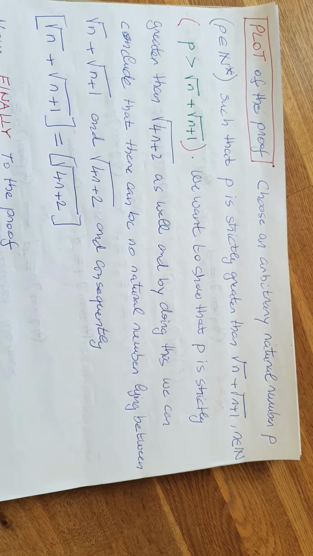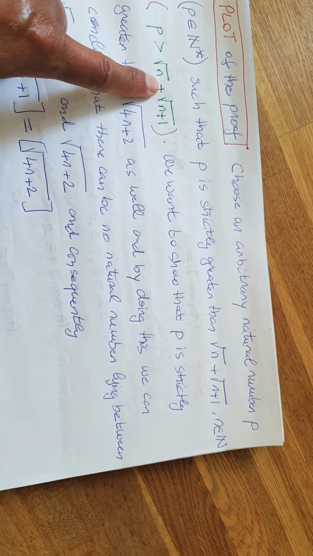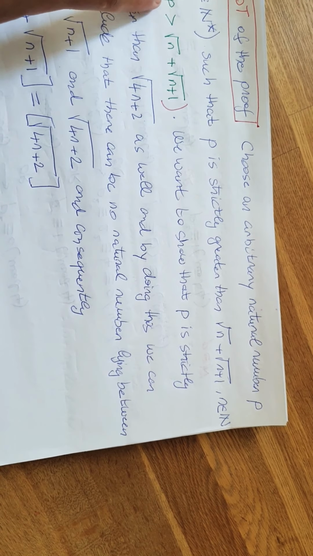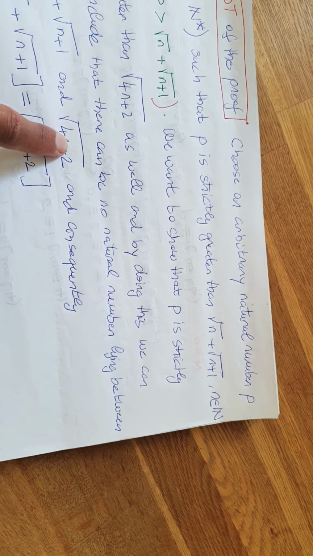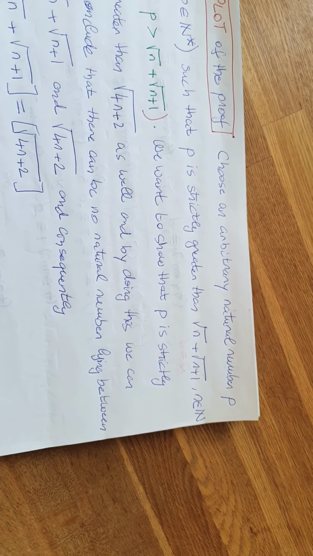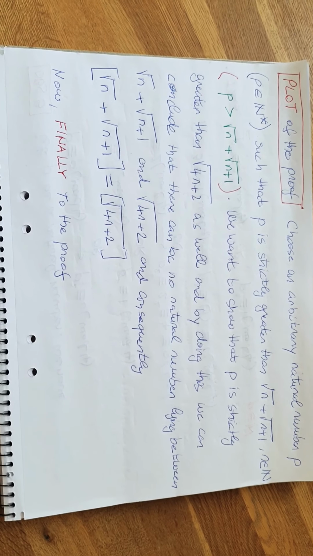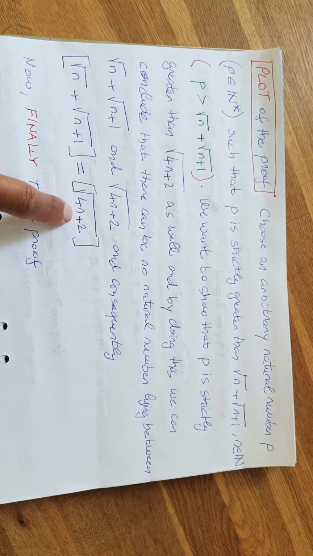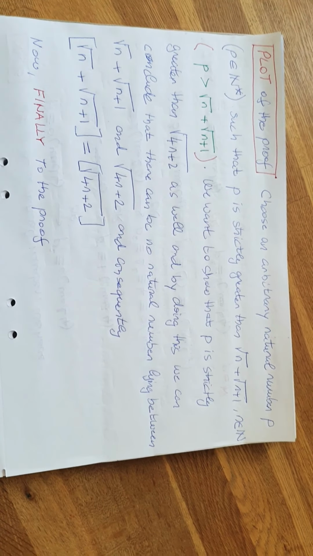So, I repeat, I start with a natural number which is strictly greater than this number, and I would like to come to the conclusion that the same p here is strictly greater than this number. So by doing this, we can conclude that there can be no natural number that lies between these two numbers, and thus they have to have the same integer part. So this is the plot of the proof. Now to the proof itself.